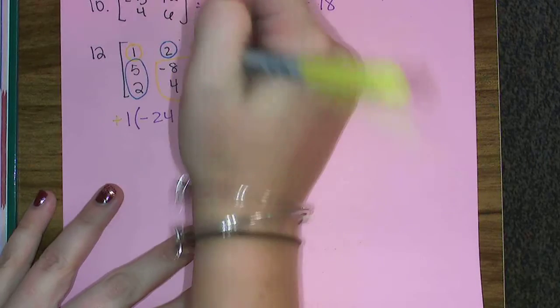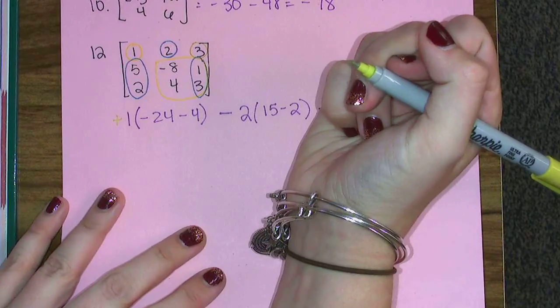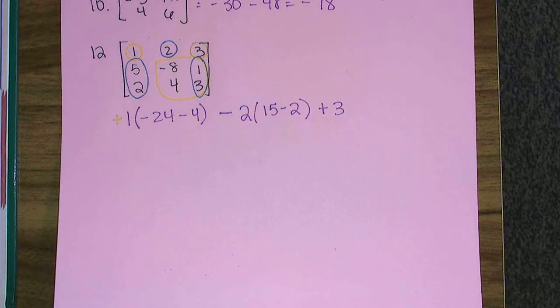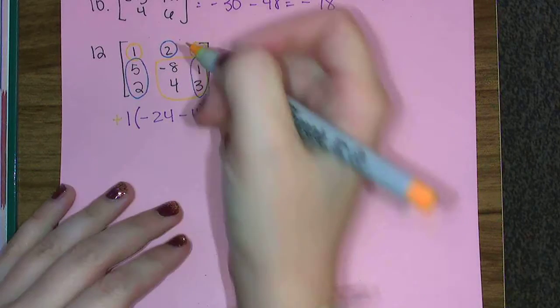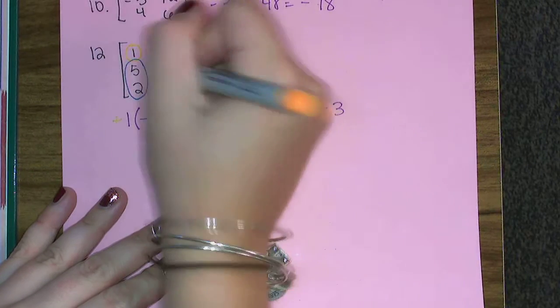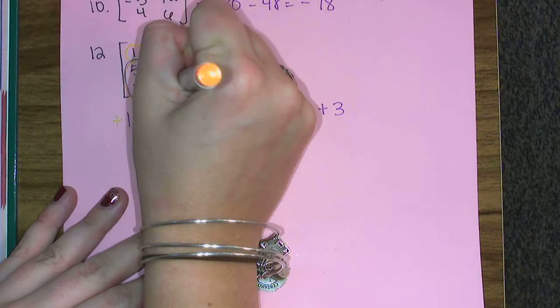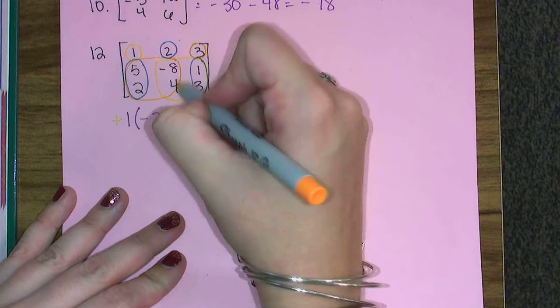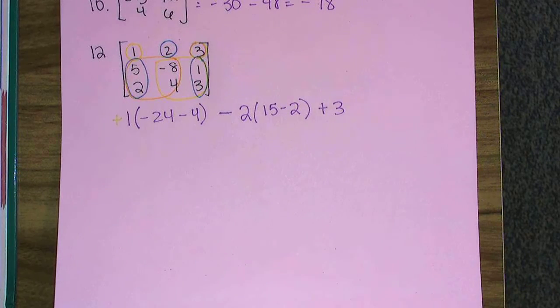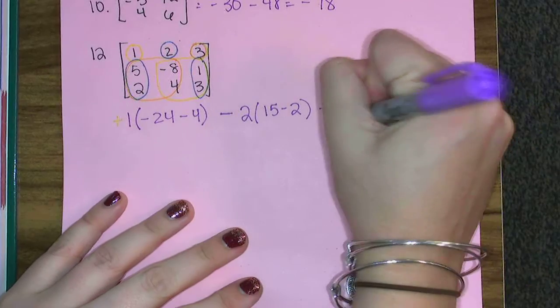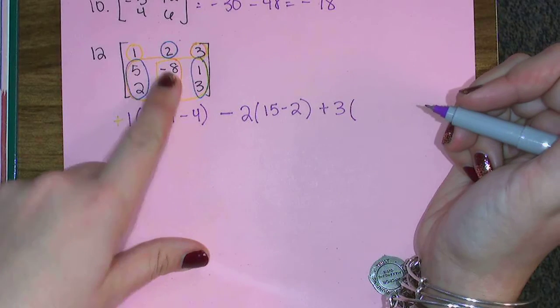Alright. That's kind of the same color. Let me use something different. Okay, so the last one is 3 times these values here. So what's the determinant of this box here?